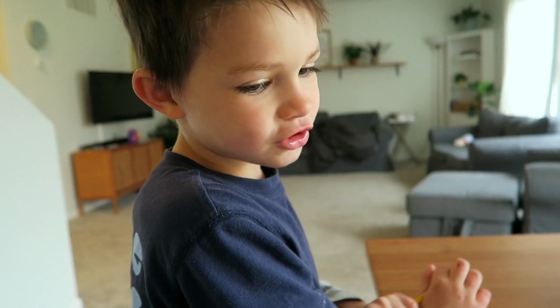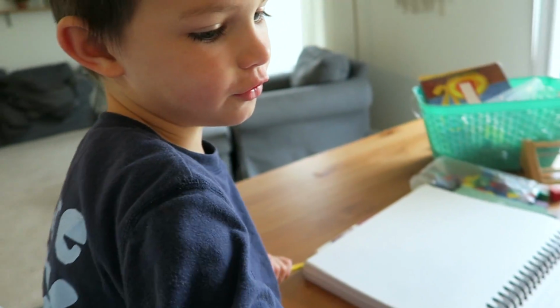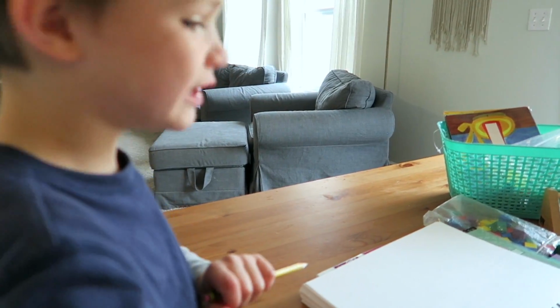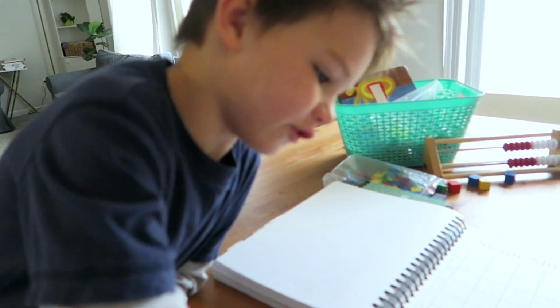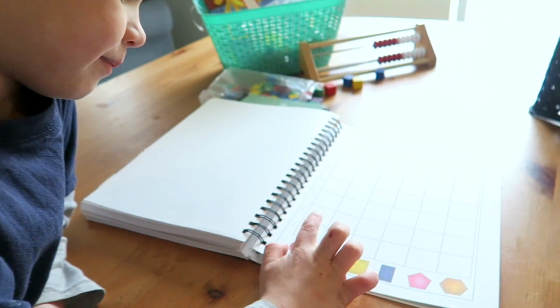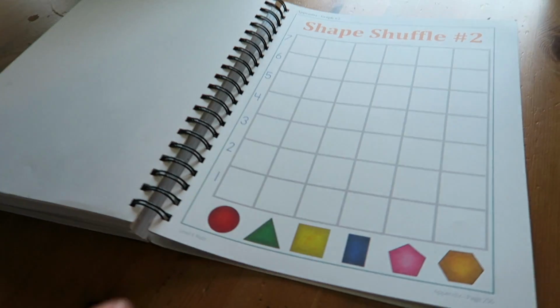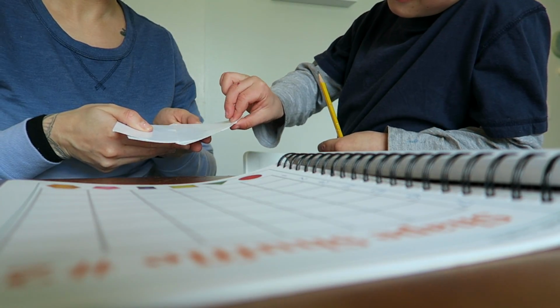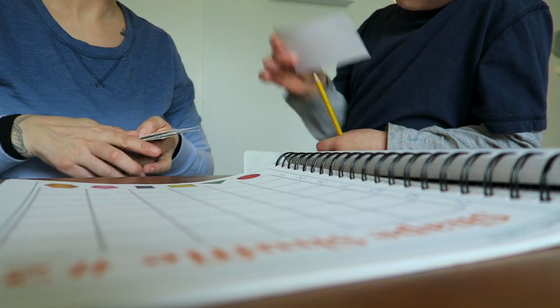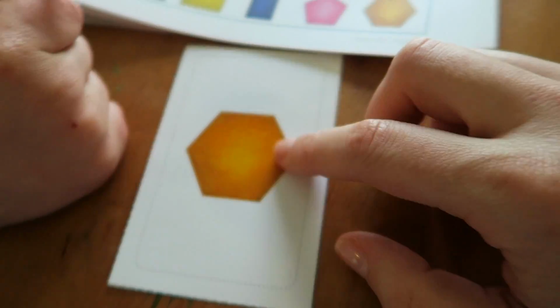I can't see it, but I have to pick a card, and whatever I pick, I have to fill it in, right? You're going to fill it in right there. You got it? Oh, I got it. All right. Okay, so do you remember what this one is?